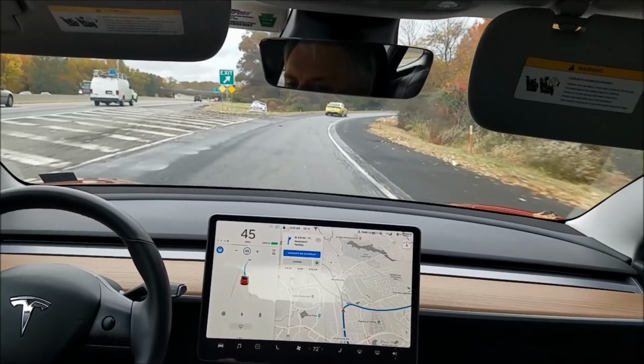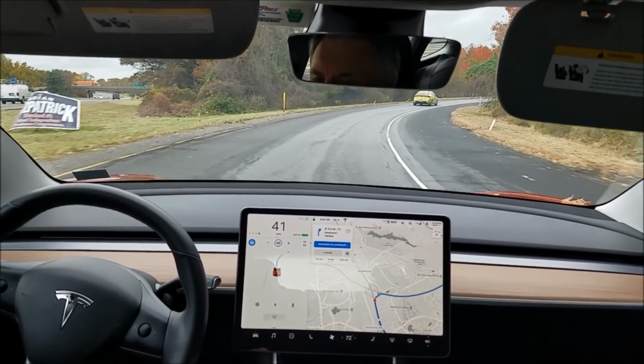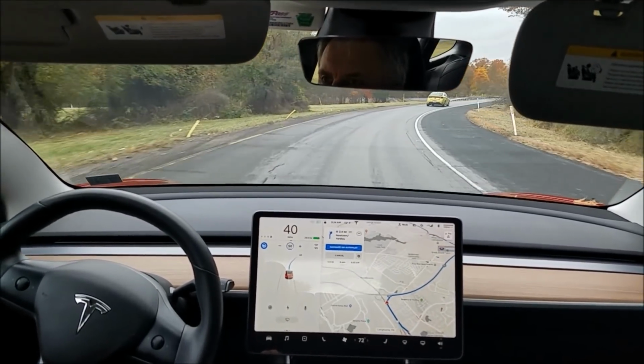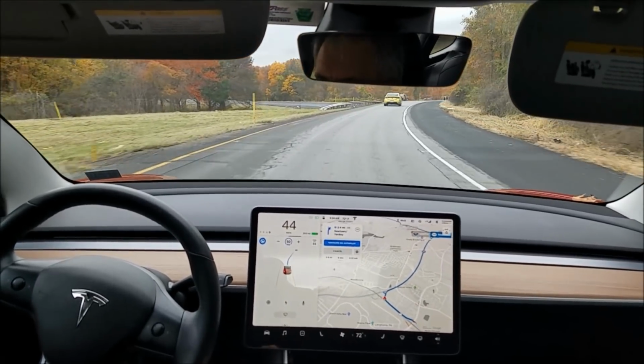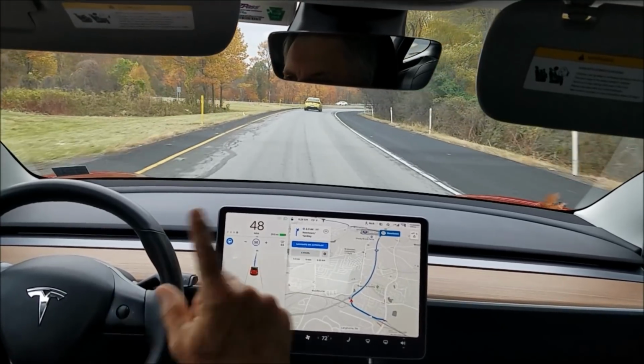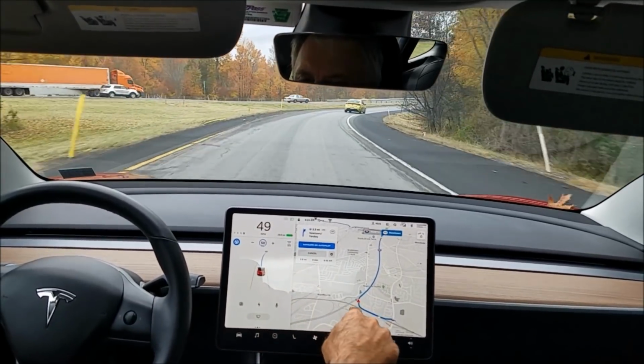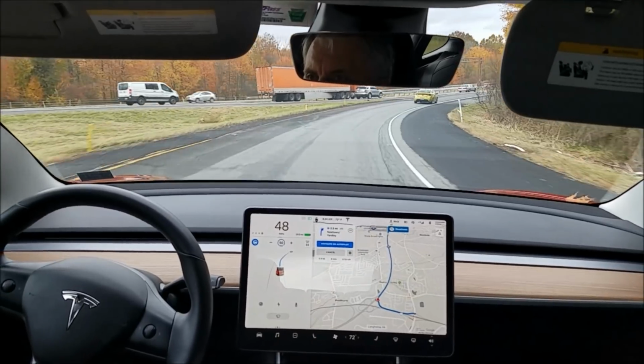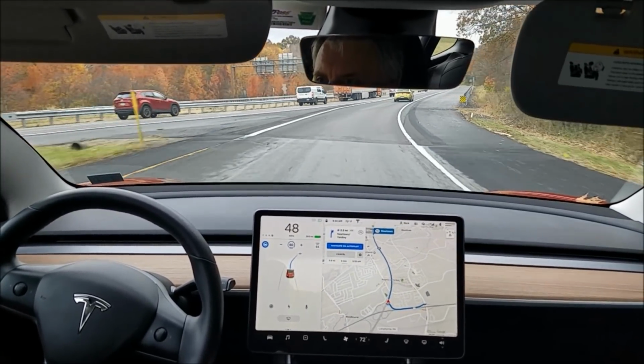Yeah. Now it's slowing down, which was nice. Taking this completely by itself, it's pretty nice. It's not a clover leaf. Well, it is a clover leaf, but it's the outside part of the clover leaf. So it's not too tough of a turn.